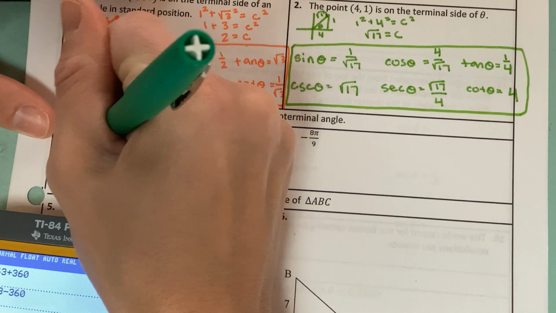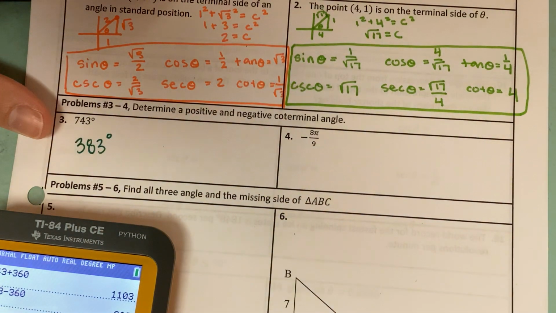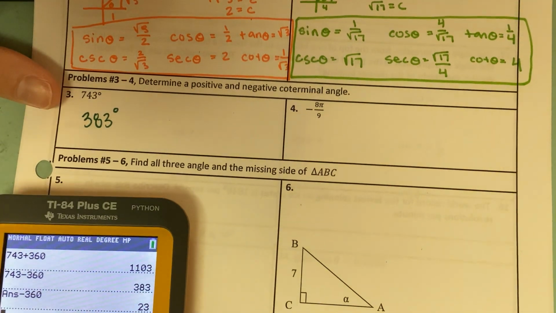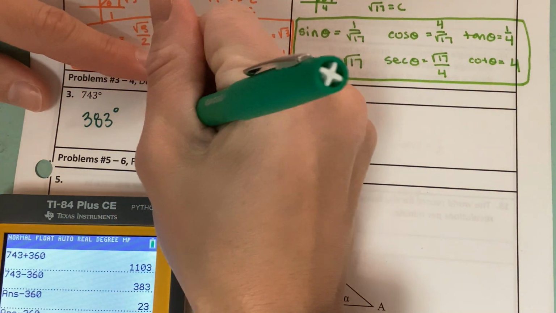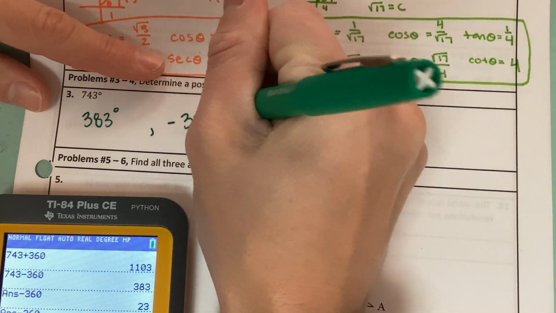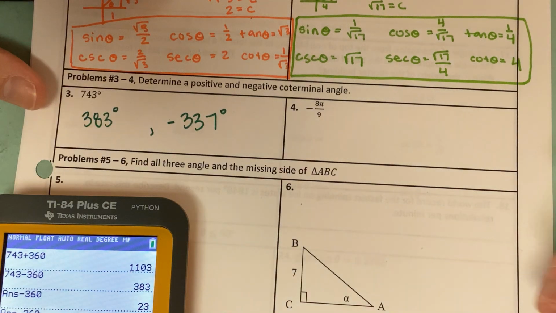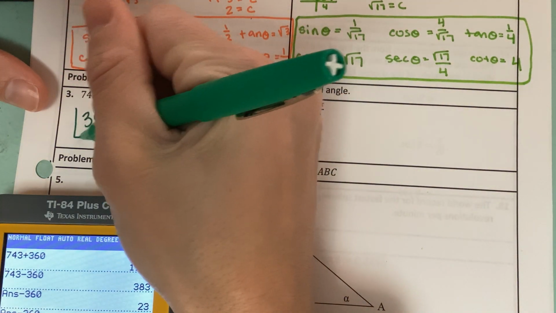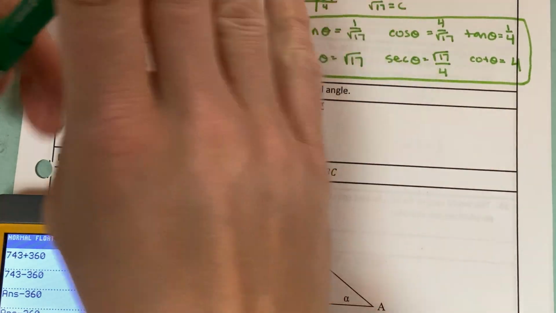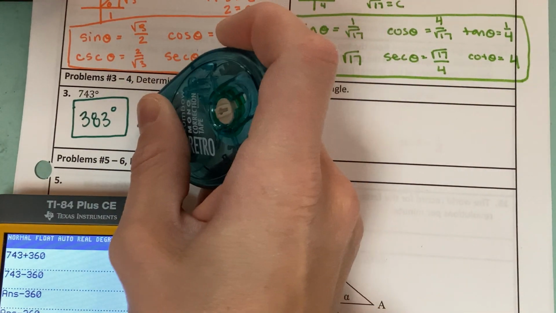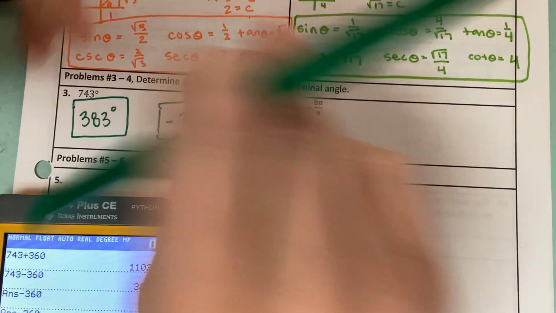So 383 degrees is a positive coterminal angle. 23 is also a positive coterminal angle. So I'm going to subtract a full revolution again, and there's my negative, so negative 337. So you can subtract or add 360 as many times as you want. All of those angles are going to be coterminal. Looks weird there with the comma.